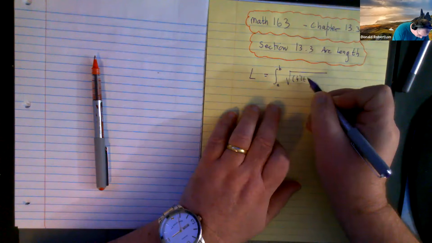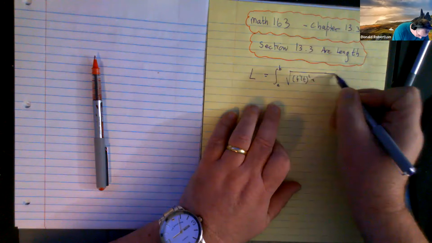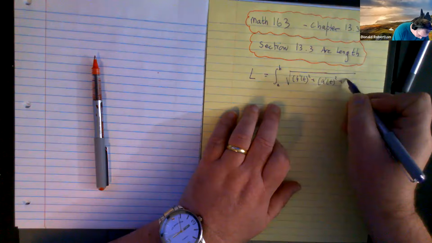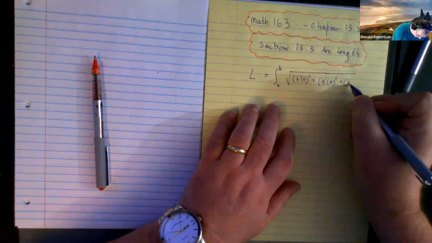Okay, so what we're looking at today is how to calculate arc length. At least the first part of today is going to be that. Hopefully we'll get onto other stuff.